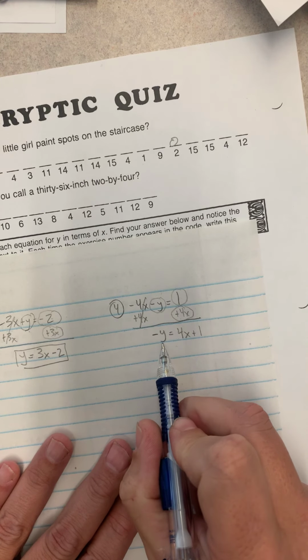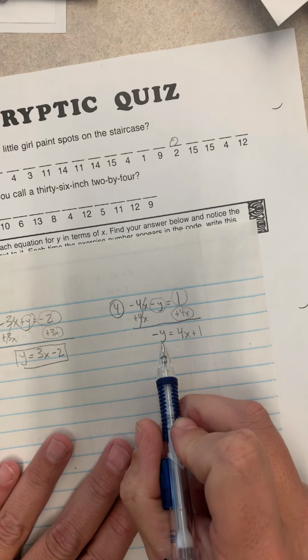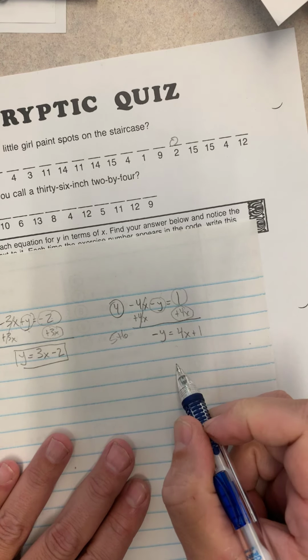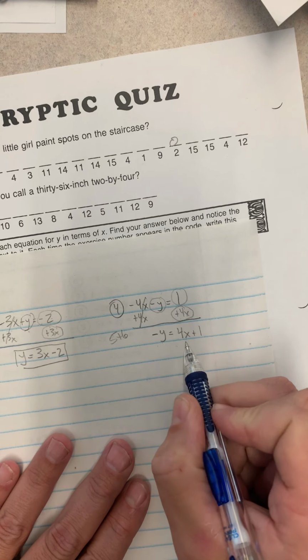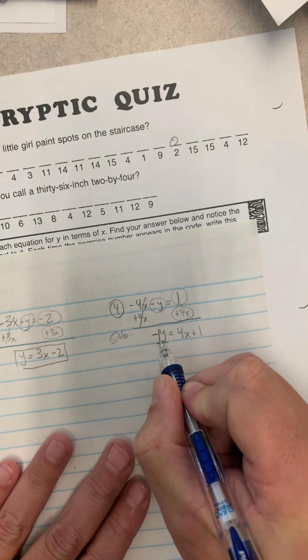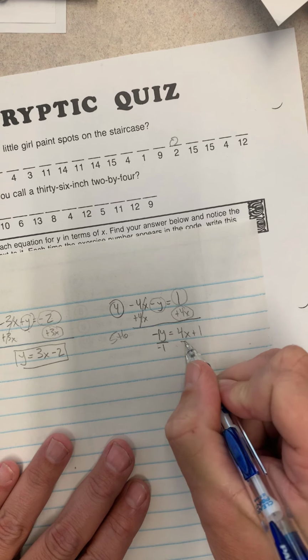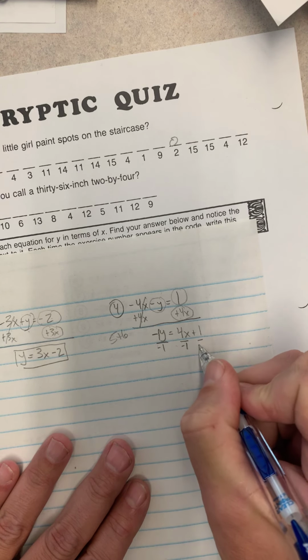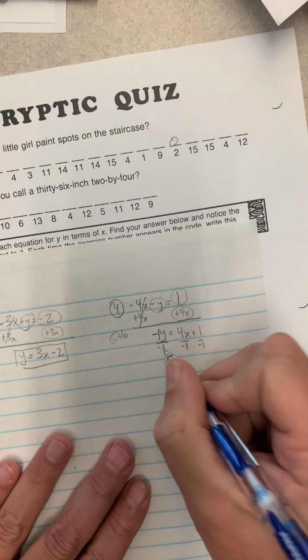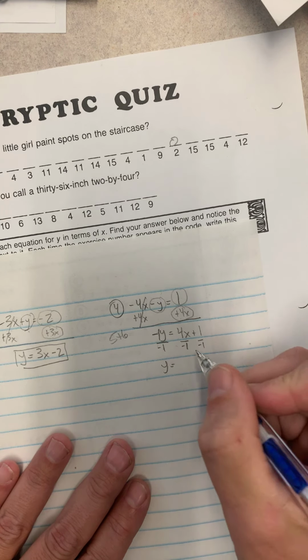I cannot have this negative y. And 3 and 5 are like this also. You're going to get a negative y. I'm not interested in what negative y is. I want to get rid of that. Remember, there's a 1 right there. If I just simply divide everything by negative 1, which is really just like changing the signs, negative divided by a negative is a positive.